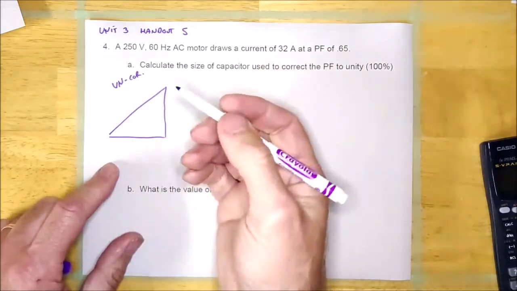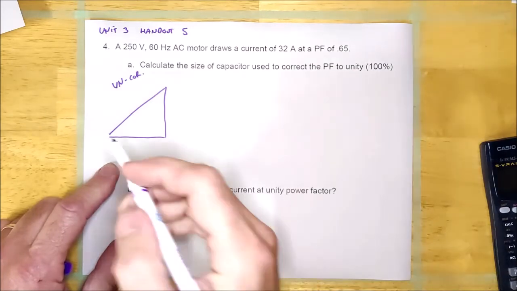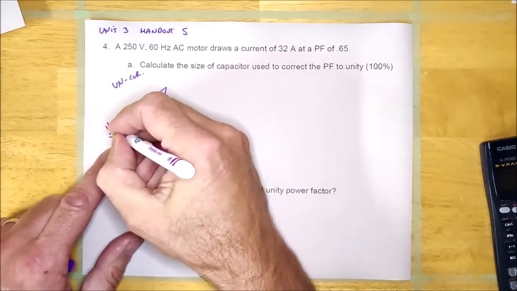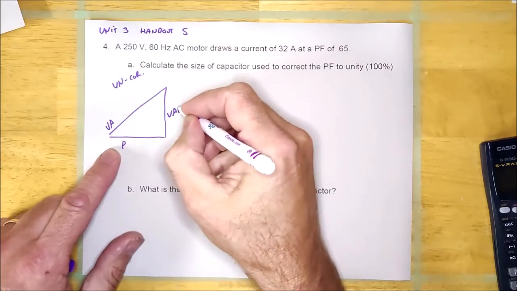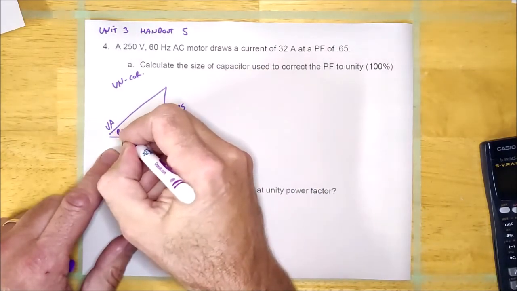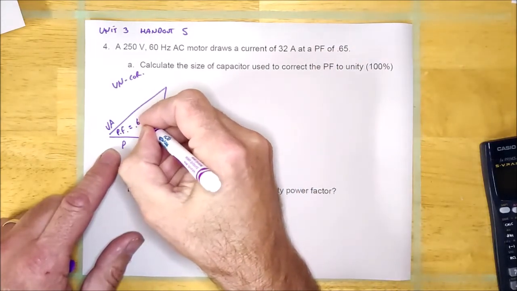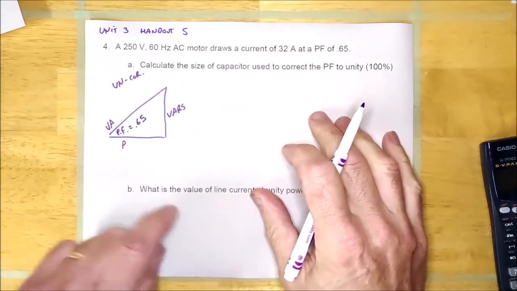So here's my rough sketch of a power phasor diagram. The power is going to sit here, true power, VA here, VARs here, and power factor right in this corner here. And it looks like our power factor is 0.65. So we'll stick that in right now.